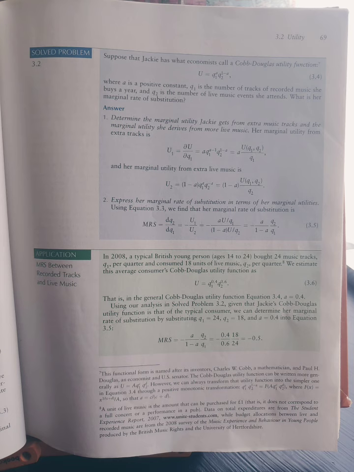Q sub 1 is the number of tracks of recorded music she buys a year, and Q sub 2 is the number of live music events she attends. What is her marginal rate of substitution?